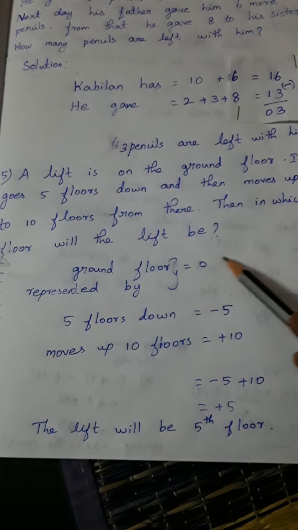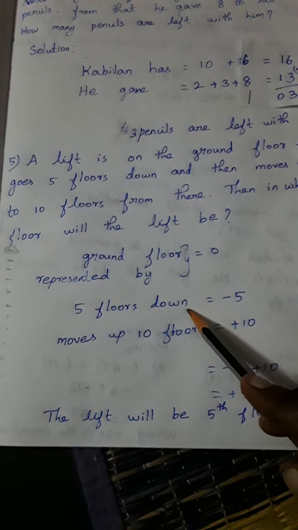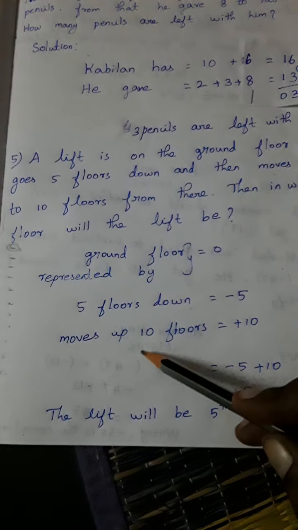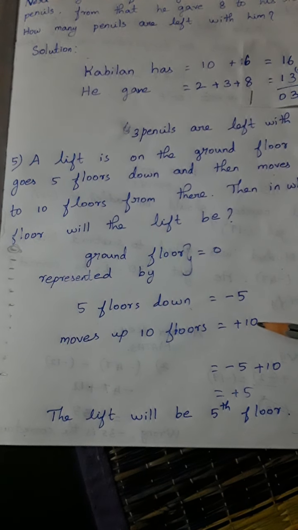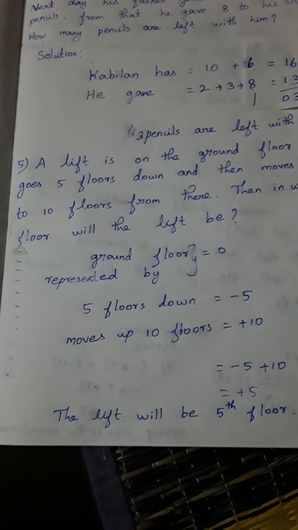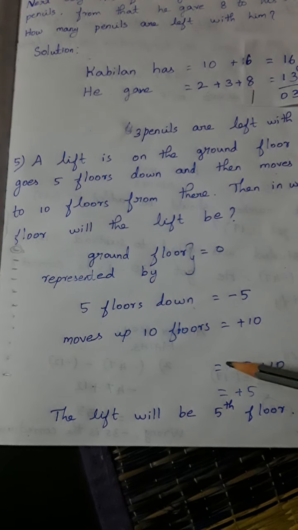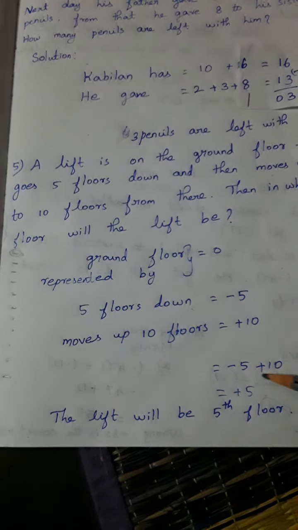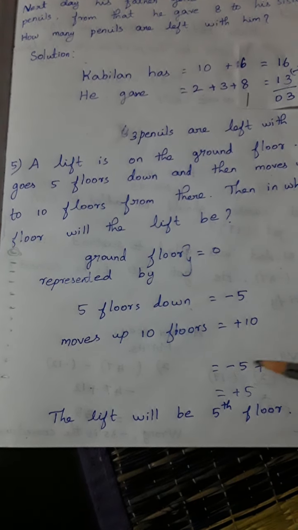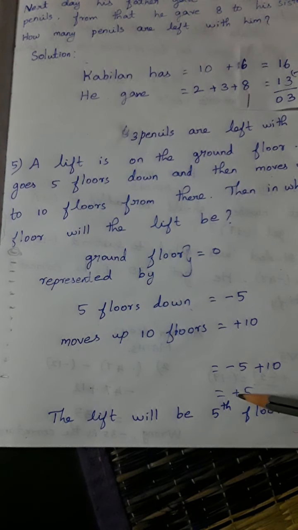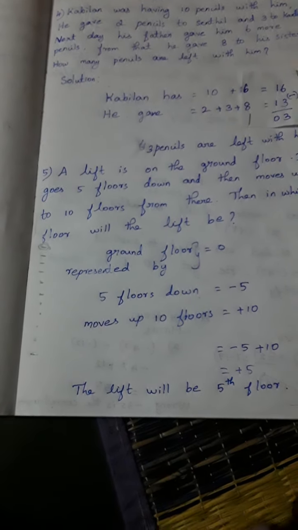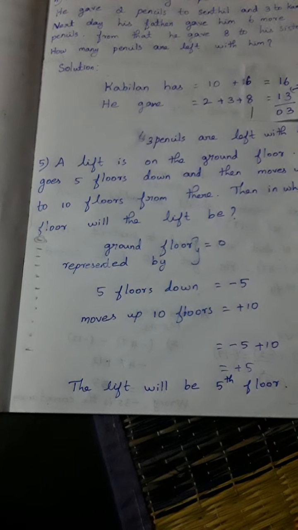The ground floor will be represented as 0. Going 5 floors down is represented as -5. Moving up 10 floors is represented by +10. So from -5 it moves 10 floors up. So -5 plus 10, we know the addition rule: different symbols, we subtract and put the greater number's symbol. So -5 plus 10 is plus 5. So the lift will be on the 5th floor, 5 floors up from the ground floor.